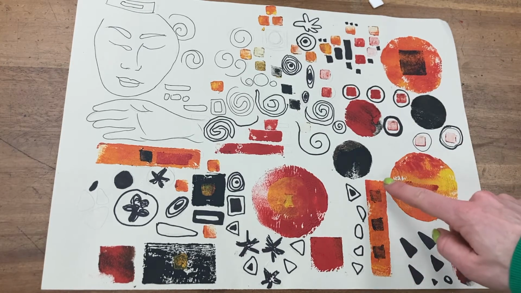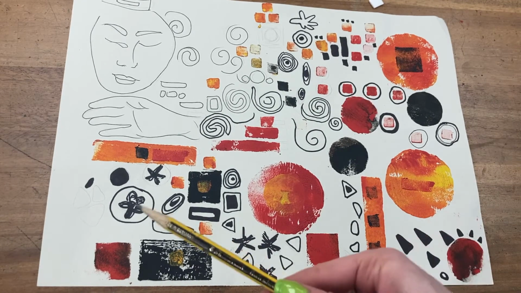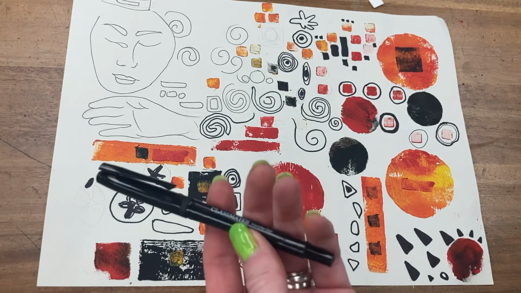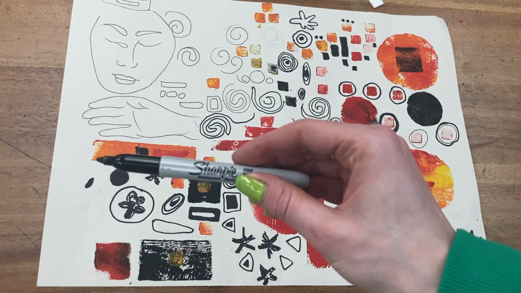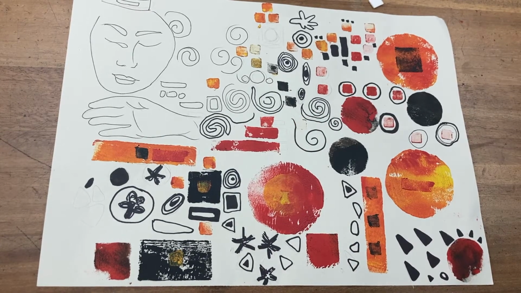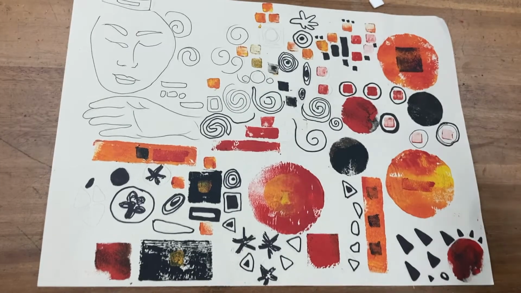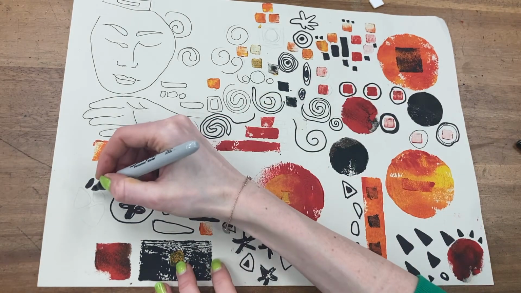You don't have to use printed shapes for the whole piece. You can draw on, of course, using a Sharpie, a black pen or a pencil. This is a handwriting pen, a bit thinner than a Sharpie. I'm going to now complete the last few shapes so the cloak is at its fullest.